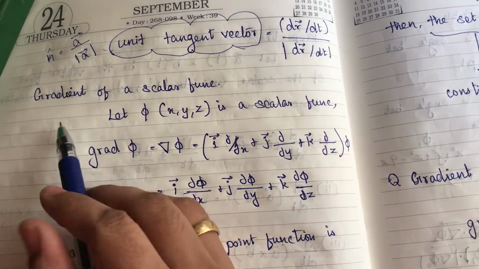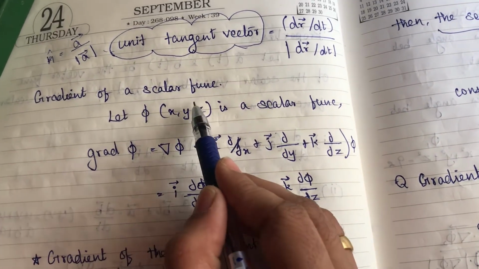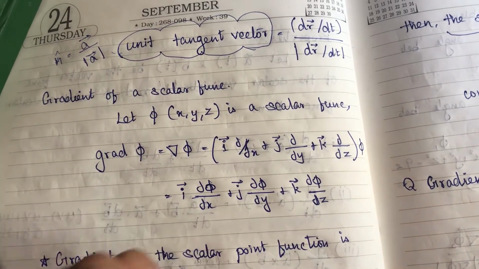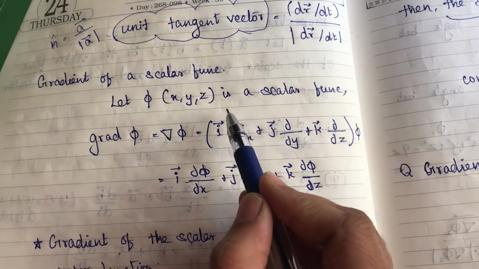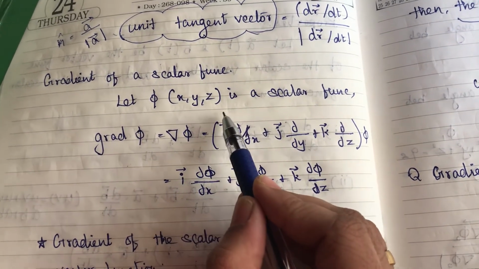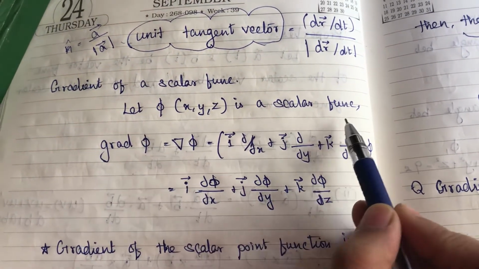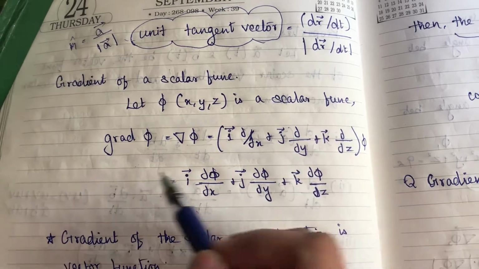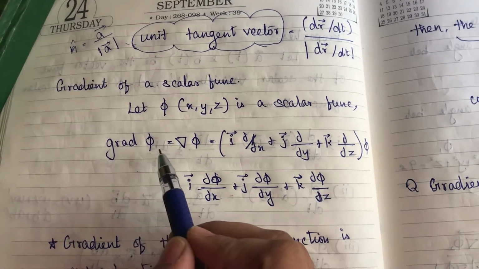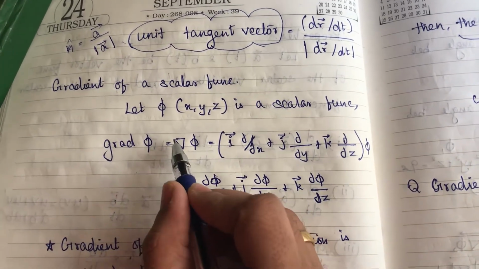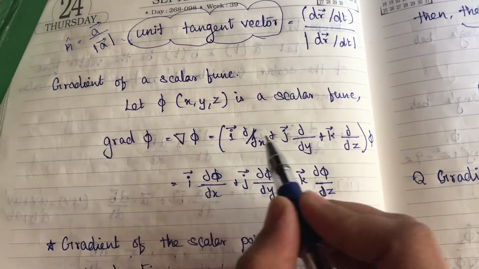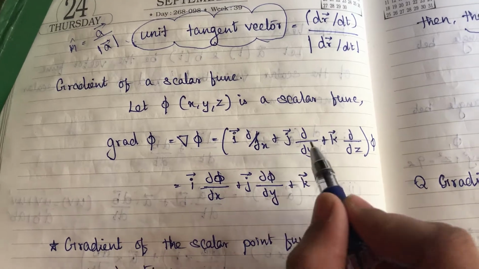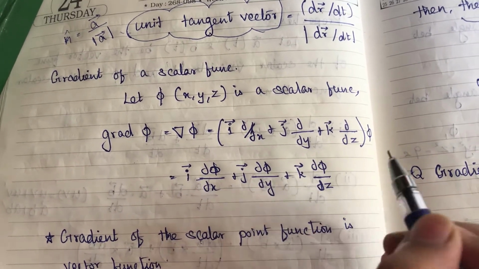Okay. Next, gradient of the scalar function. So what is the gradient? If pi is a function which has x, y, z, this pi is a scalar function. We already saw that. So gradient of pi, we can easily write as del of pi. We need to differentiate each term by x, y, z.